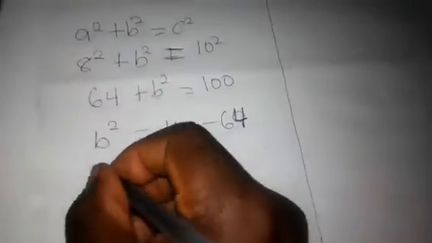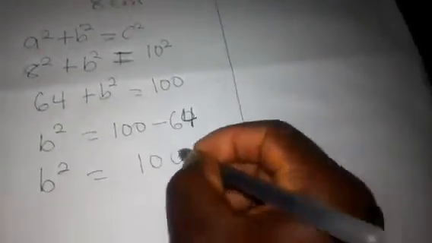If you remember, in your lessons, you've been told that anytime addition moves over an equal sign, it changes to subtraction. So 64 moving over an equal sign will become minus 64. So we have b squared is equal to 100 minus 64. 4 minus 0 is not possible, so we borrow 1 from here.